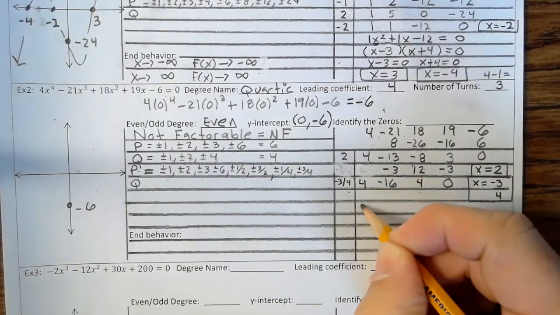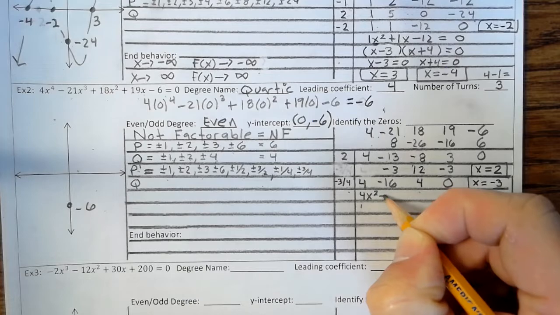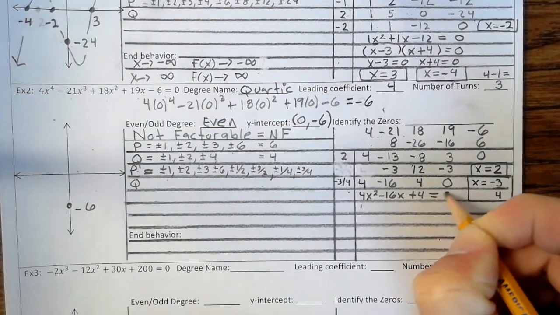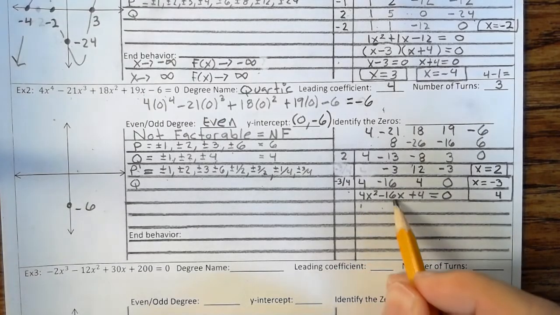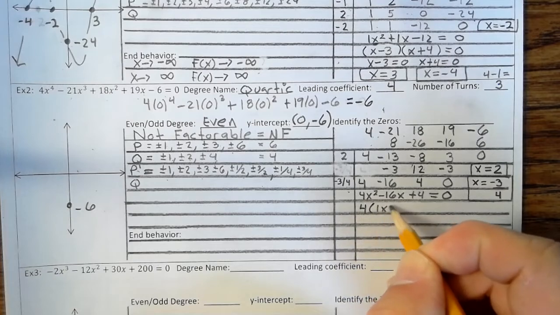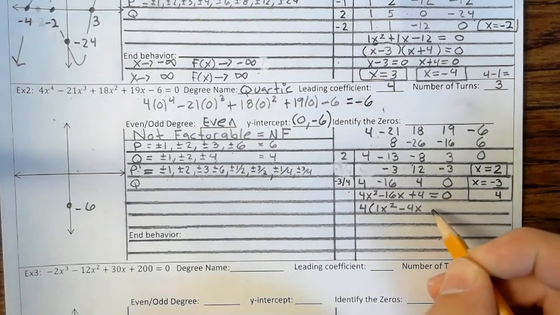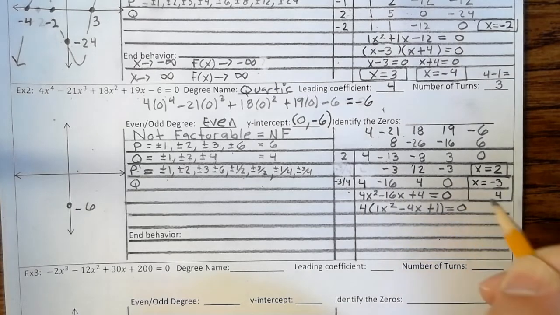So now we have 4x squared minus 16x plus 4 equals 0. And we can now factor this, okay? So we can divide everything by 4, so we can factor out a 4, which leaves x squared minus 4x plus 1 equal to 0.